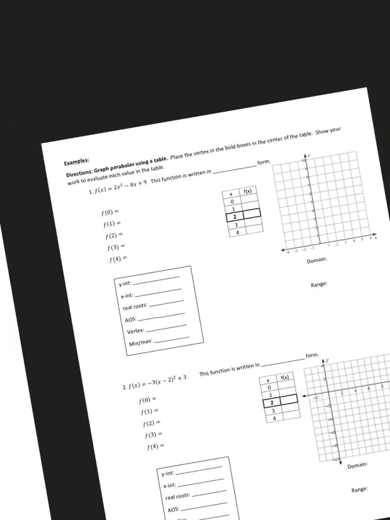So what we're going to do is graph these parabolas using a table, and we are going to place the vertex, where the graph turns around, that turning point, in the bold box in the center of the table. It says, show your work to evaluate each value in the table.